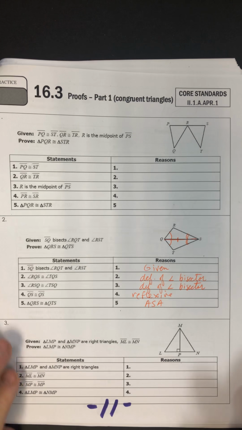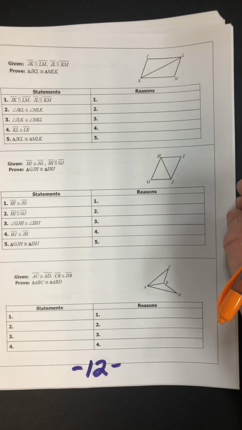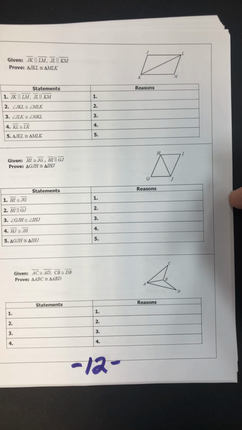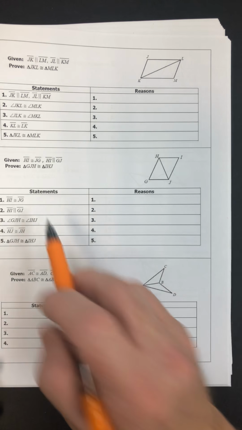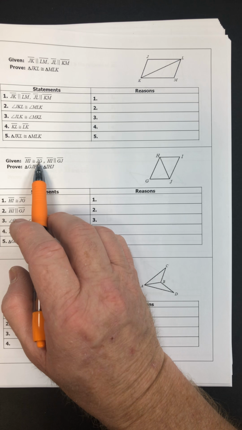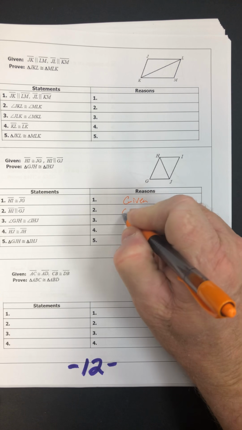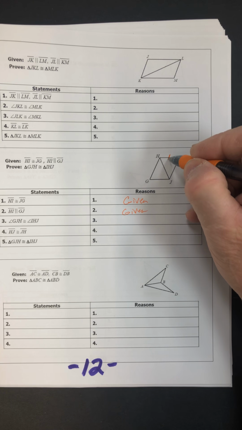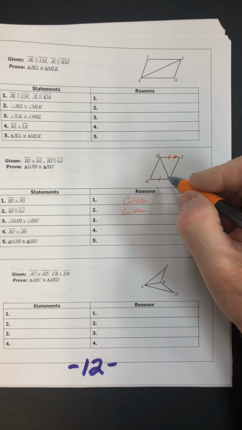All right, let's go over the page. Let's do, I don't know, 5. Let's see, what am I starting with? HI congruent to JG and HI parallel to GJ. Okay, so those are the given statements. So I'm going to fill that in. Now I'm going to go to the figure and write down what I can. HI congruent to JG, and HI is also parallel to GJ.